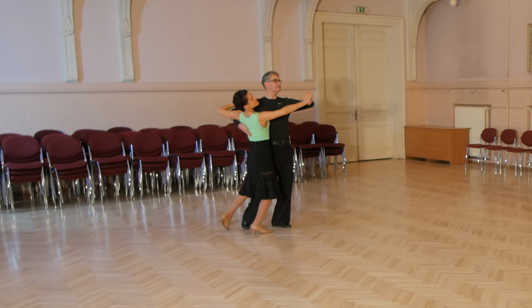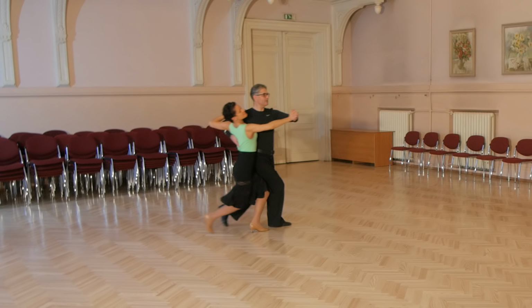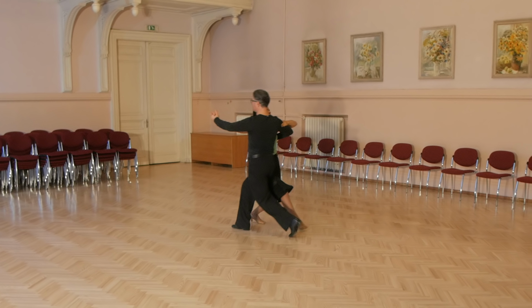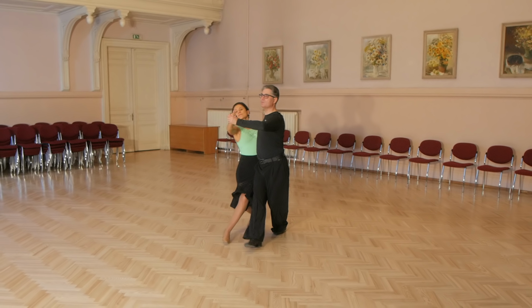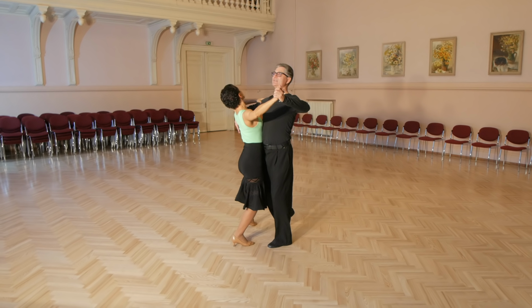Lady steps. She starts with left foot from promenade, forward in promenade, to side, forward outside partner, forward, diagonally forward in promenade, forward, side, close, side and slightly back.